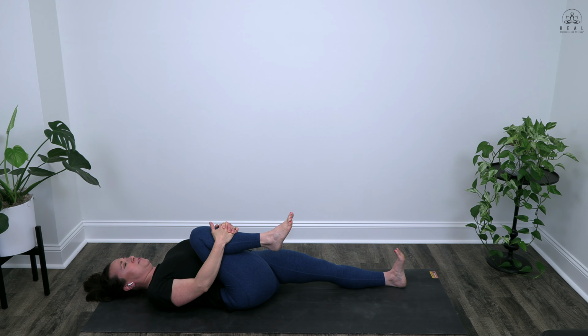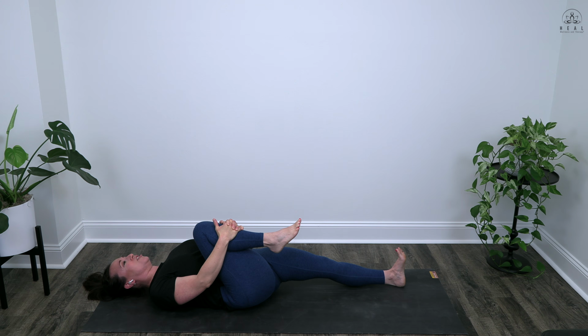Allow yourself to tighten through your left knee. Toes are up, lengthen your neck, settle your chin. Take a deep inhale and push that left leg down into the floor. Glutes are getting stronger. Exhale and relax.